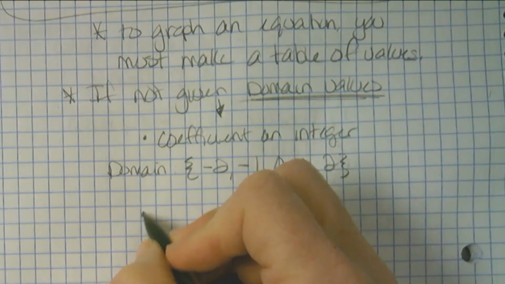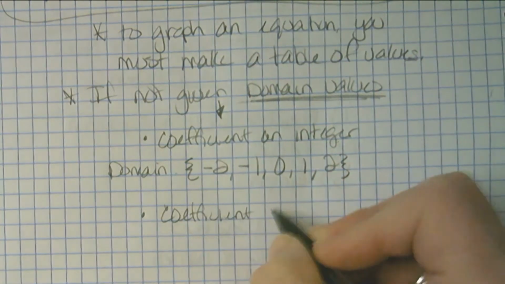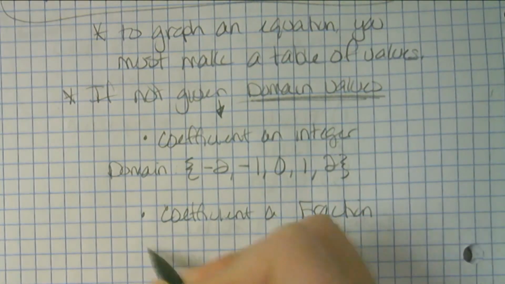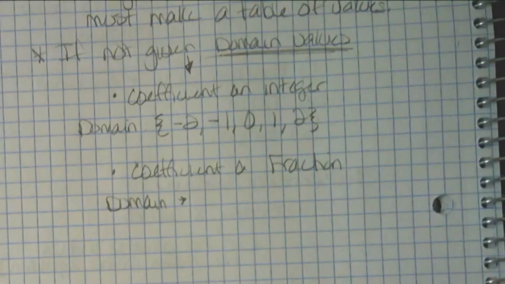All right. If your coefficient is a fraction, all right, your domain are going to be multiples of the denominator.